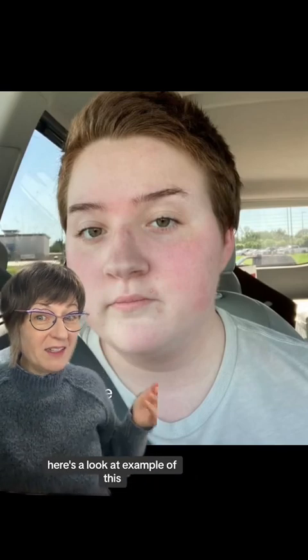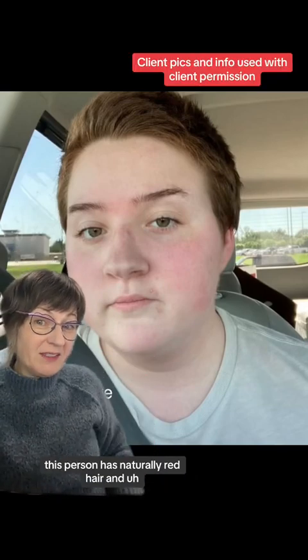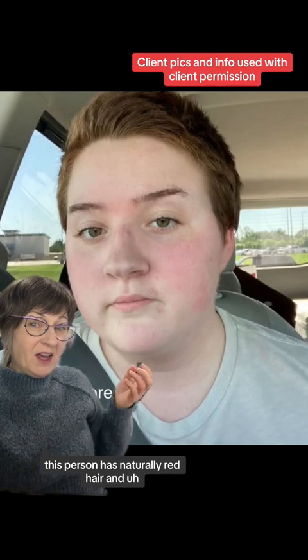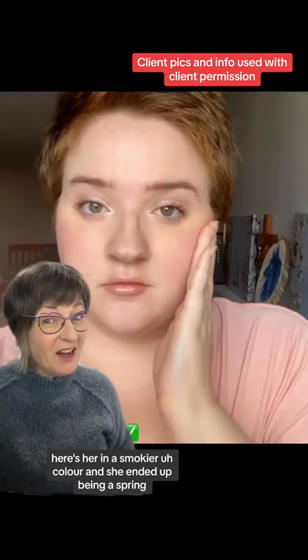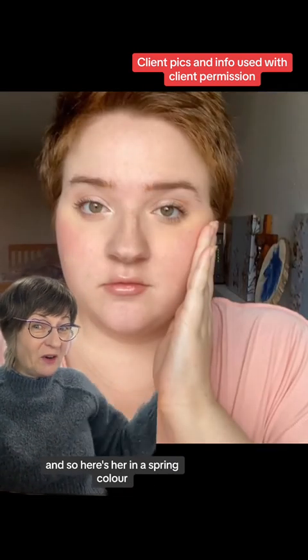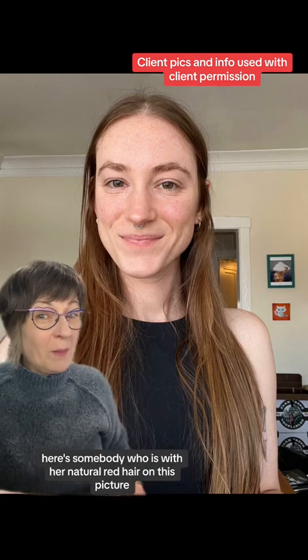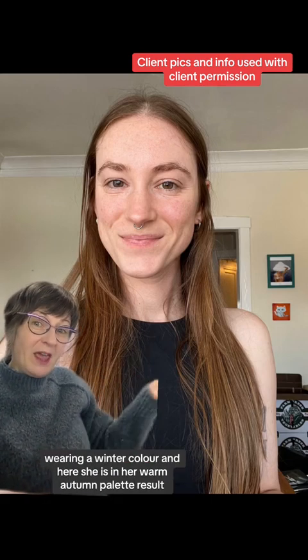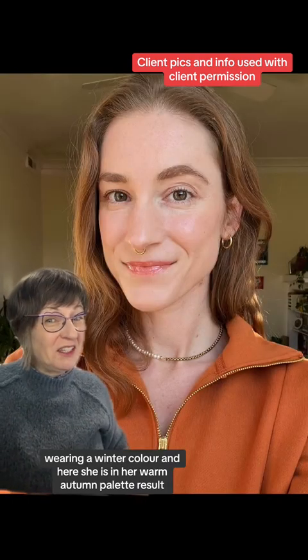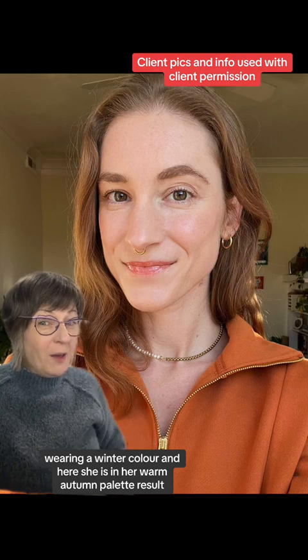Here's a look at an example of this. This person has naturally red hair, and here's her in a smokier color, and she ended up being a spring, and so here's her in a spring color. Here's somebody with her natural red hair in this picture wearing a winter color, and here she is in her warm autumn palette result.